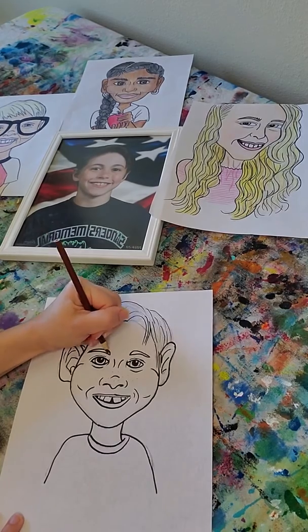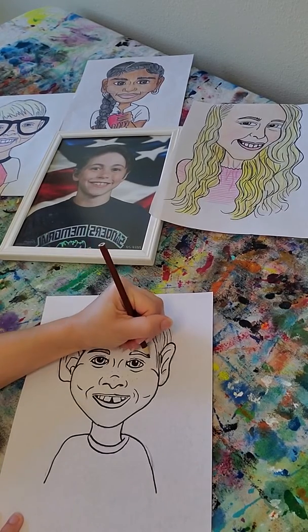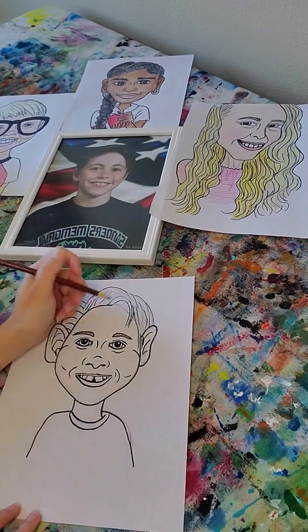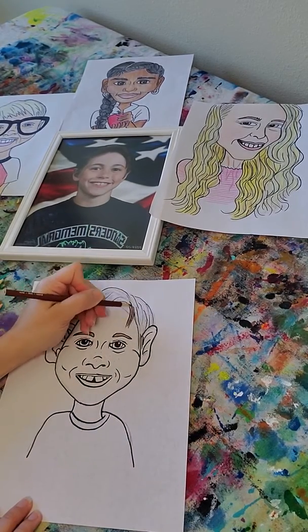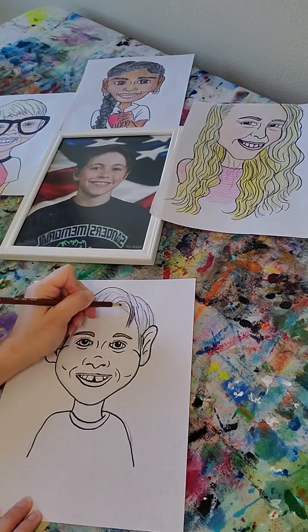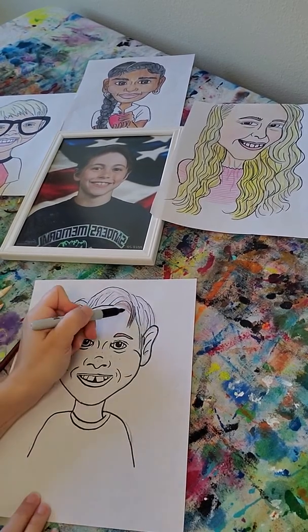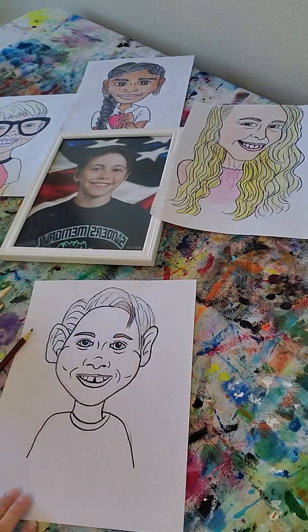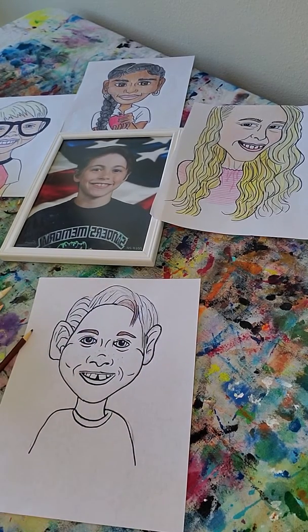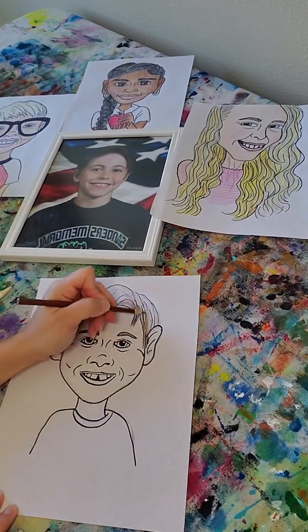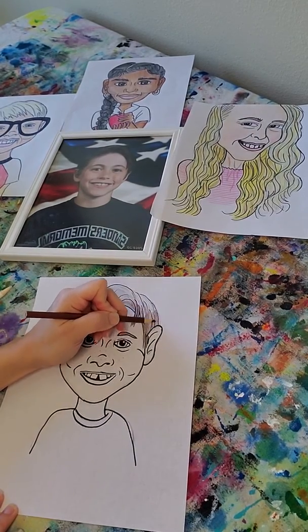The color of the hair and the eyebrows, you want to keep the same. Oops, you know what? I gotta put a line here. And then you just go ahead and fill it in.